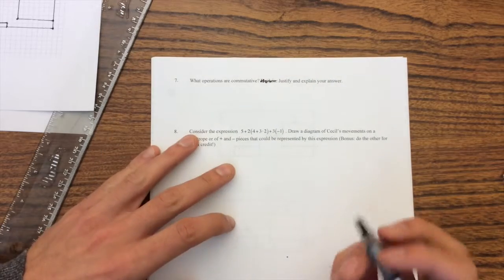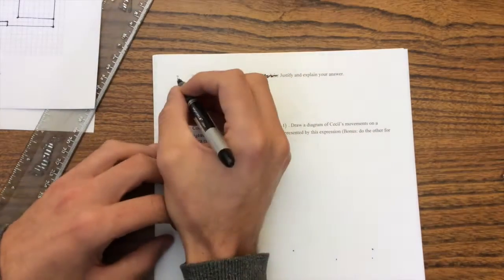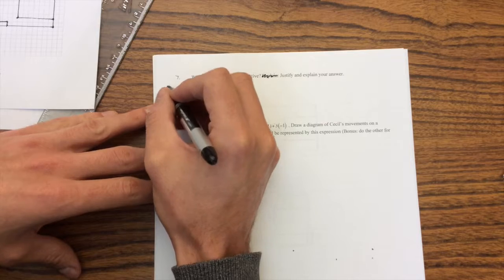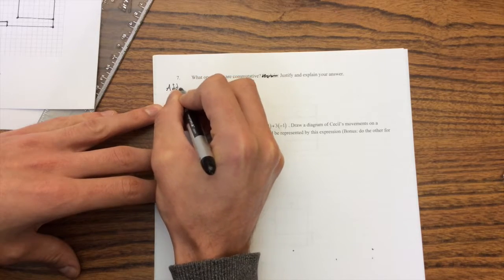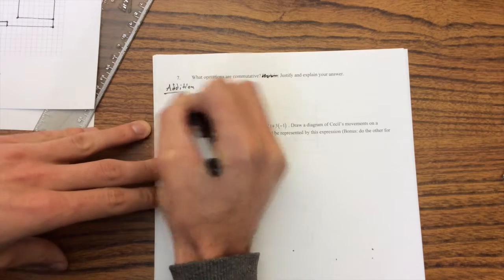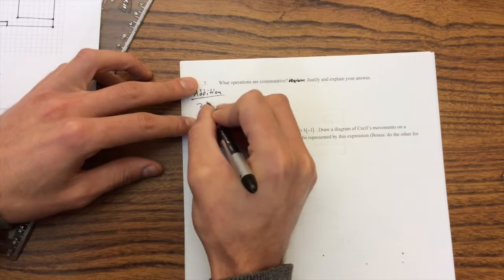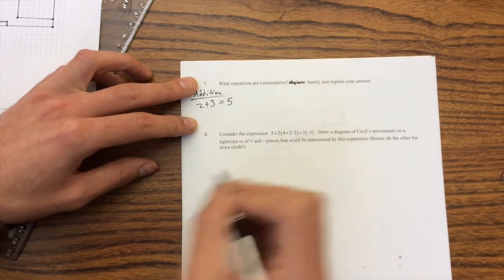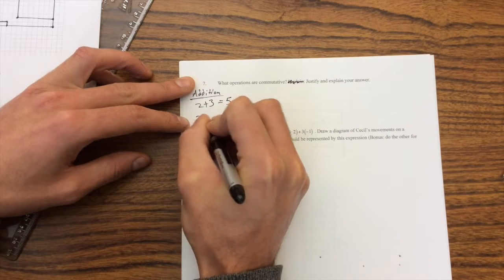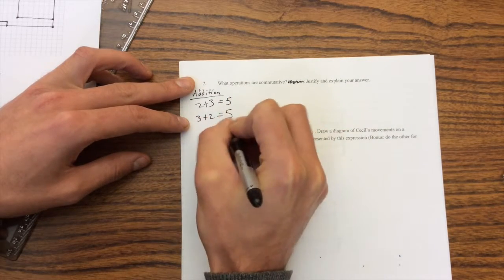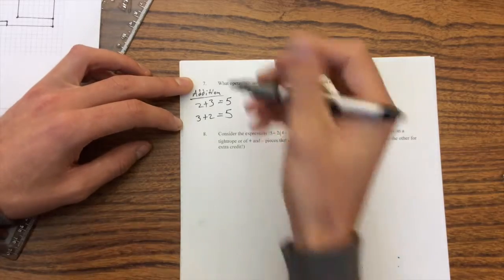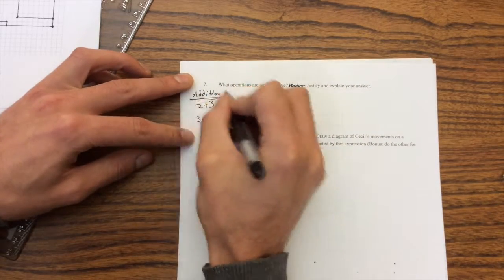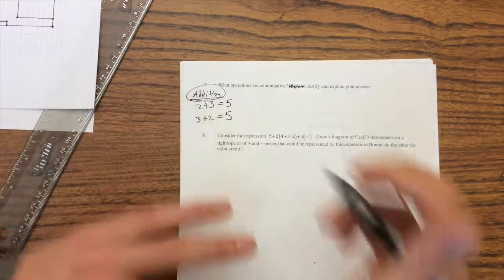So one example that I might use would be, we'll start with addition. If I take 2 plus 3, we know that equals 5. Well, if I switch those and I go 3 plus 2, I also get 5. So addition is commutative. I'm going to go ahead and circle it to signal that it's commutative.